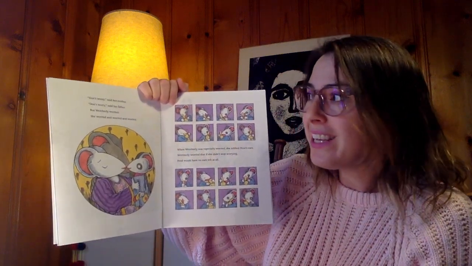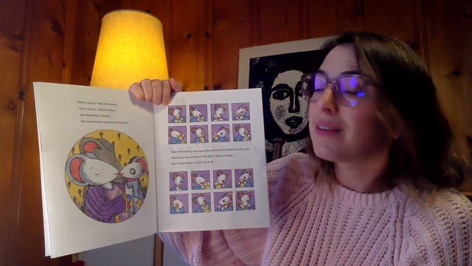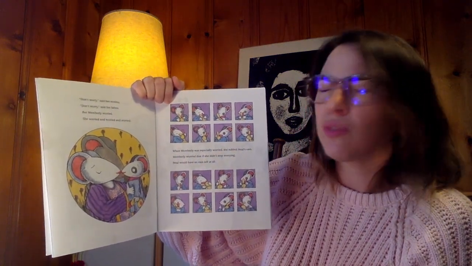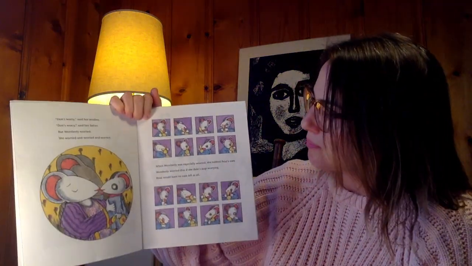Don't worry, said her mother. Don't worry, said her father. But Wemberley worried. She worried and worried and worried and worried. And I will tell you what, as somebody who sometimes feels worries, it doesn't really help when someone just tells you to stop worrying. When someone just says, just forget about it, don't worry about it. That's not super helpful. So we have to find some strategies that actually help us so that we don't worry. So we'll talk about that later.